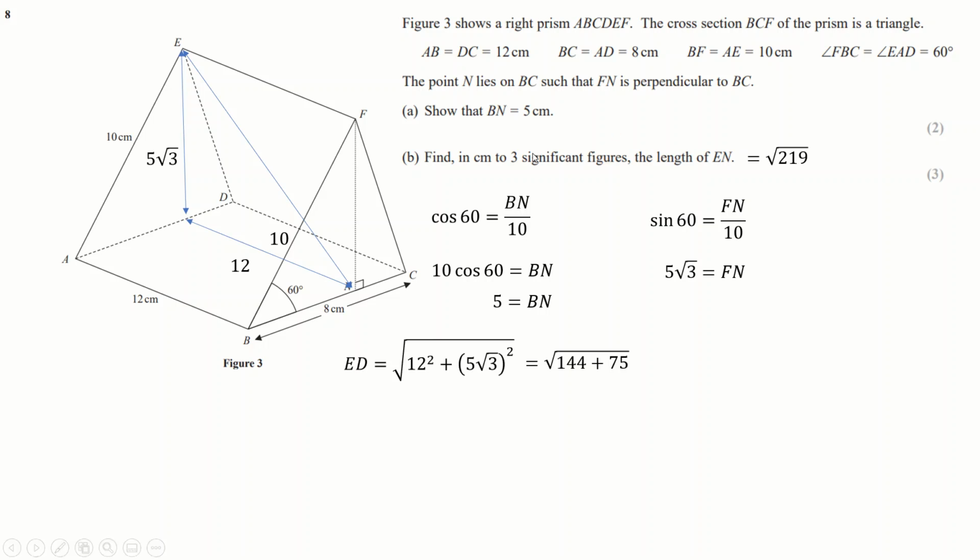Again, I was just refusing to do this. And I was like, nah, mate, I don't want to. Whatever this is to 3 significant figures is the answer.